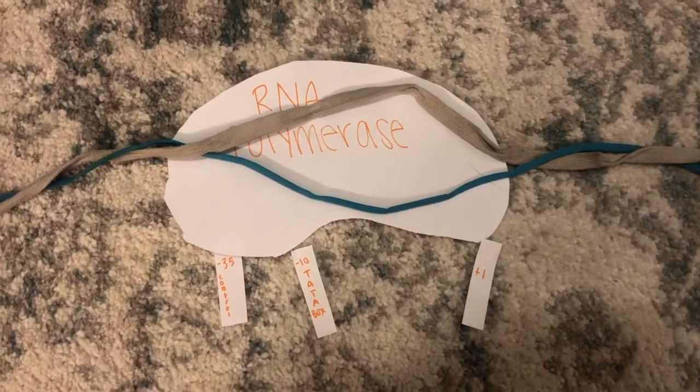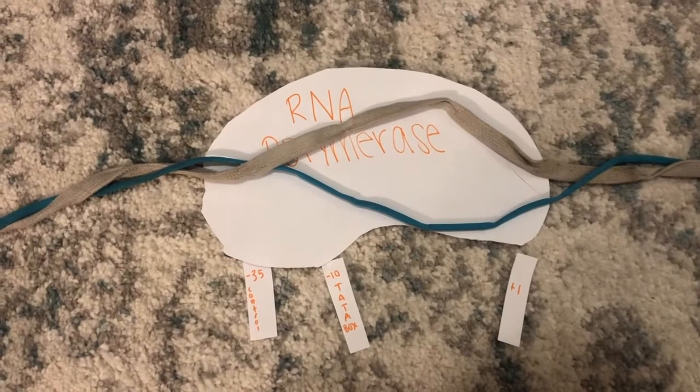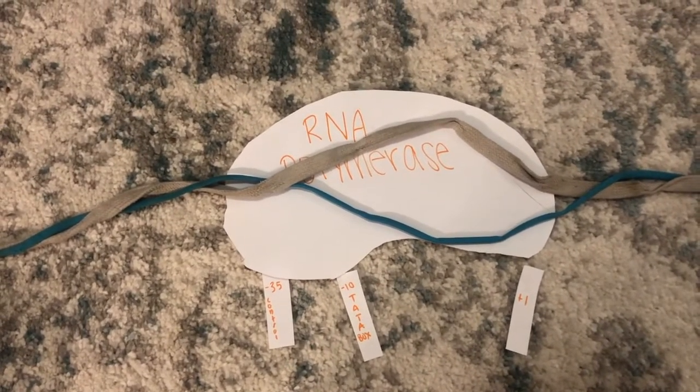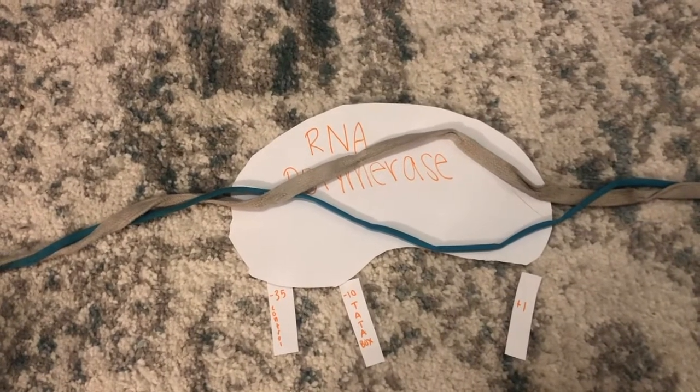This is just the core enzyme. RNA polymerase is composed of protein subunits. When it interacts with the sigma factor, it is called the RNA polymerase holoenzyme. Once separation happens, elongation is started.